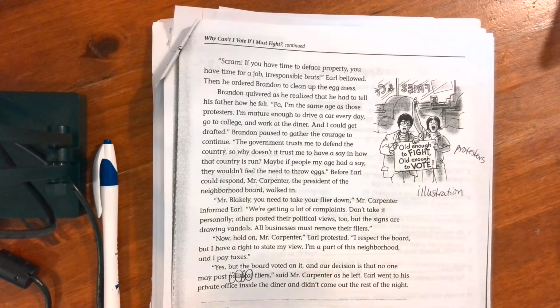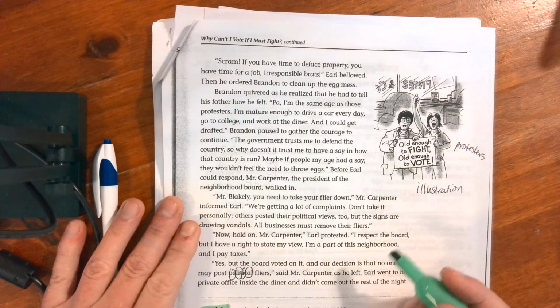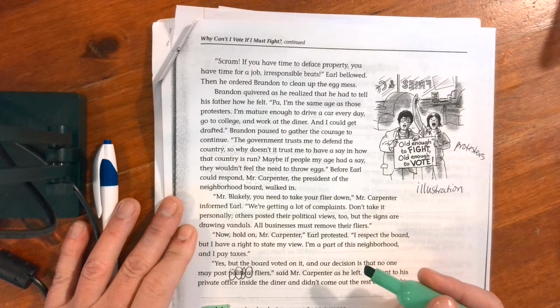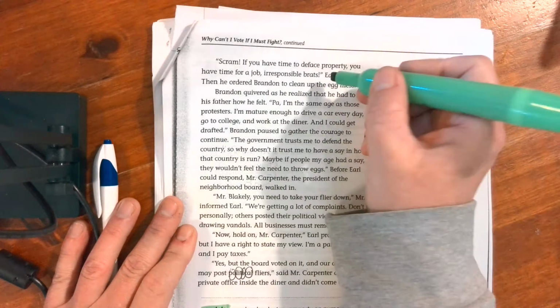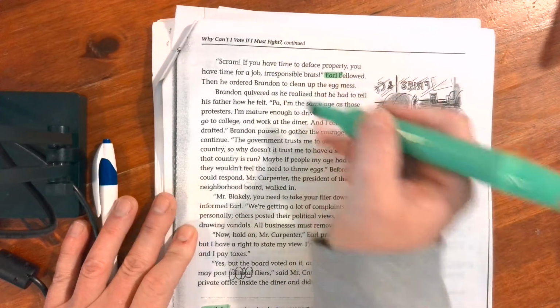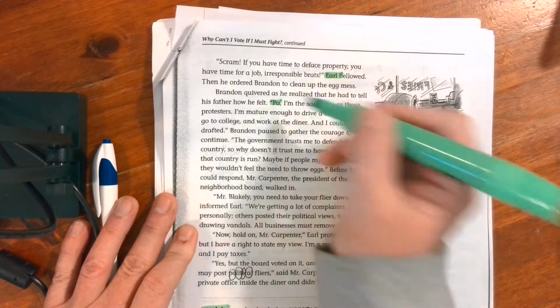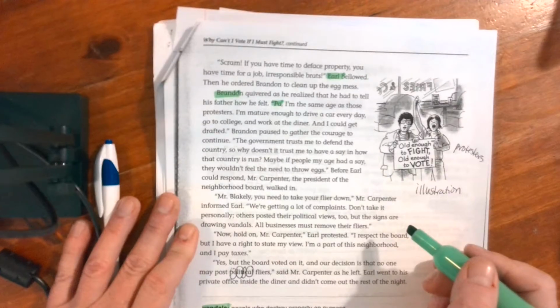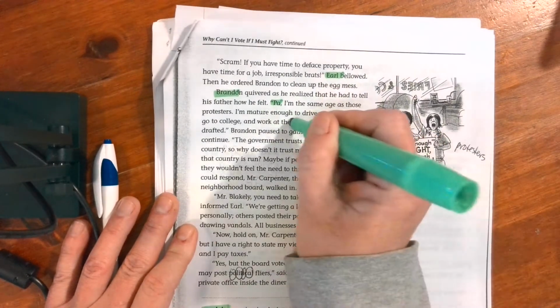All right, we're going to pause there. We need any kind of characters and settings. So we have Earl, who's his pa, so the same character we had before. We still have Brandon. We still have the diner.